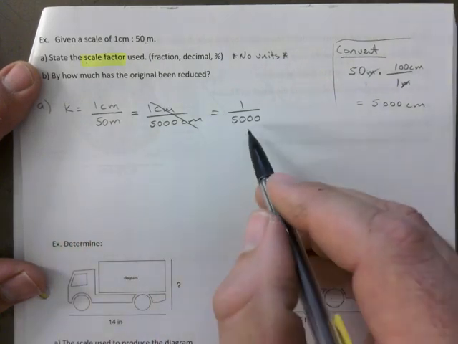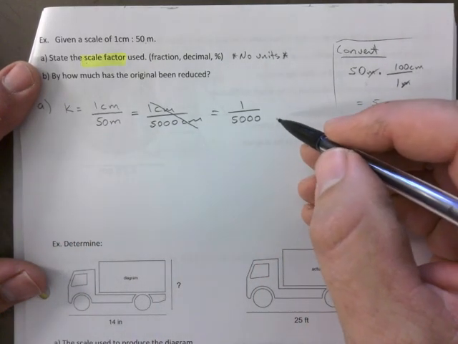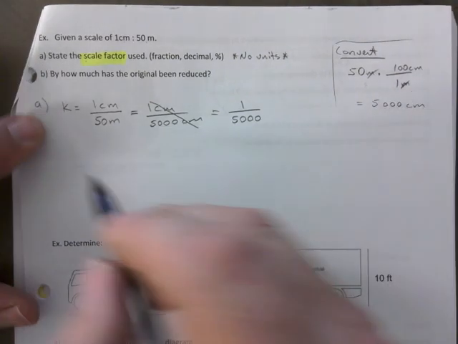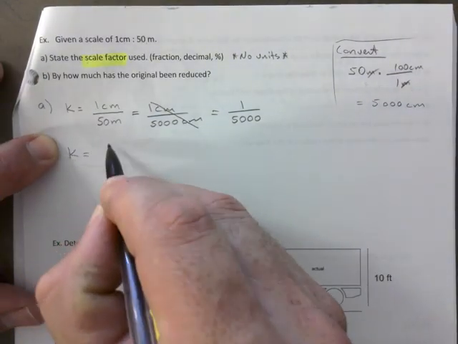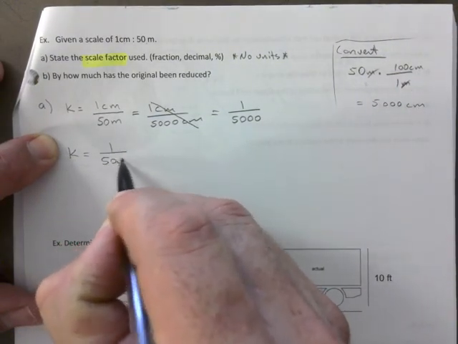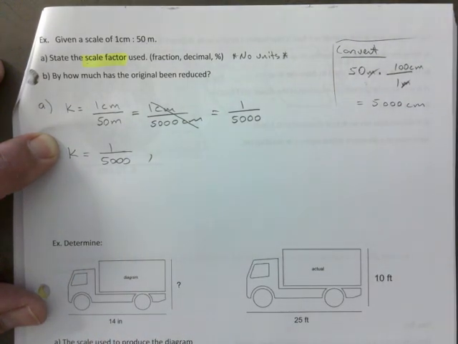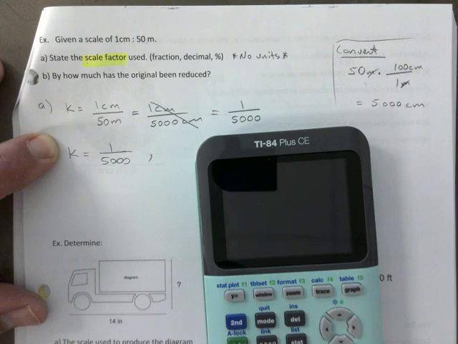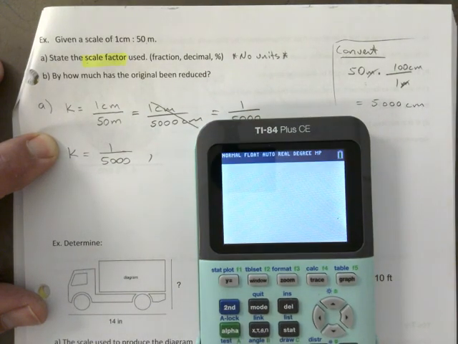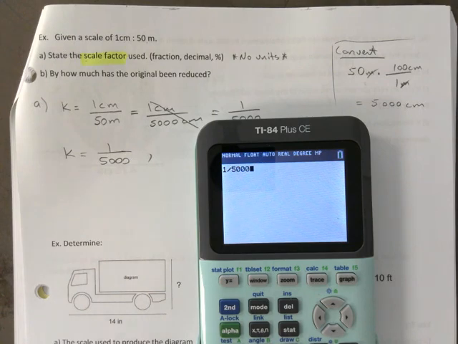So here we go. Fraction. Let's get the decimal, okay? So I'm going to say this. K is 1 over 5,000, comma, decimal. Try this, please. Use your calculators. Good luck with this one. If you're taking chemistry or physics, your scientific notation is going to come in here.